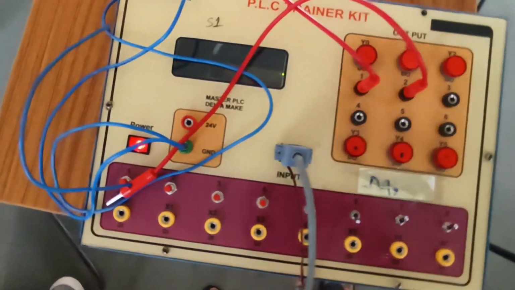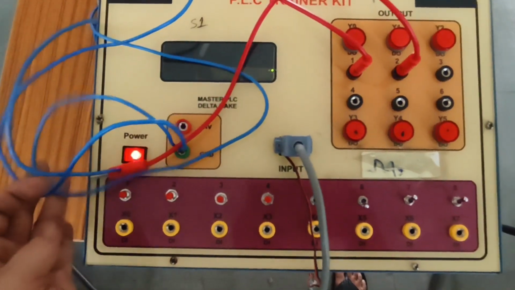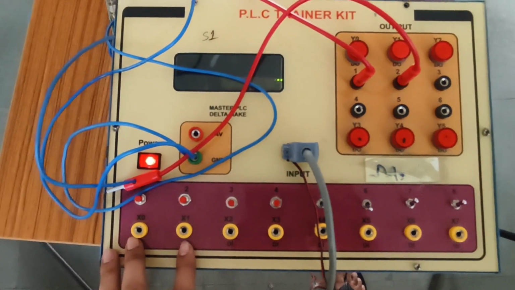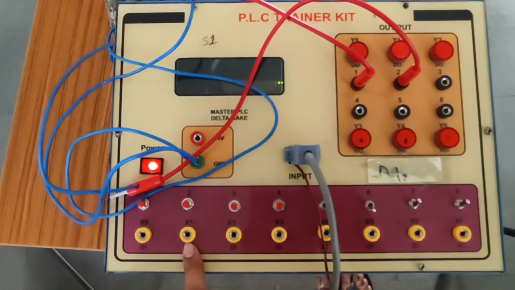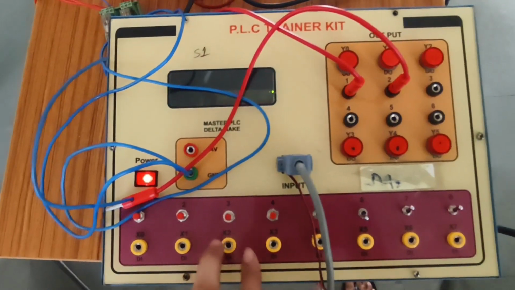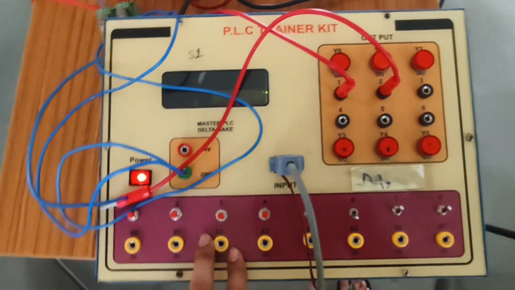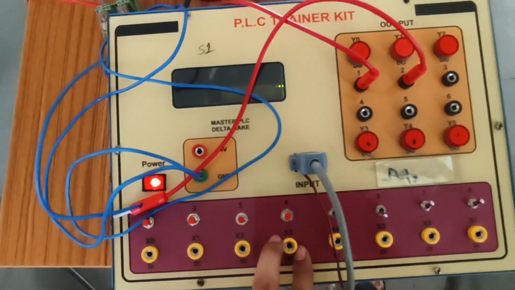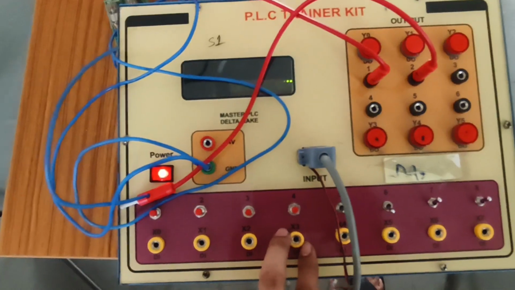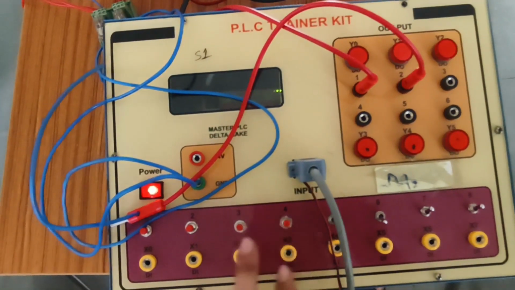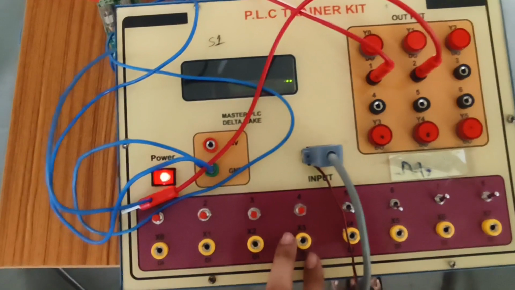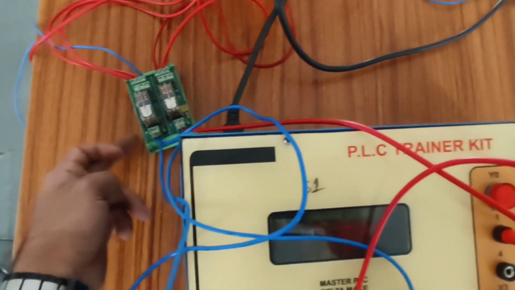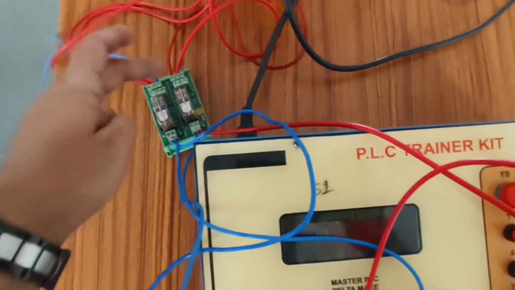These are the physical connections from the PLC. We are using 4 push buttons X0, X1, X2, X3. One is for starting the motor, X1 is for stopping the motor, X2 is for operating the induction motor at 20 hertz, X3 is for operating the induction motor at 50 hertz. This is for container, this is for sachet. Output Y0 is connected to relay 1, output Y1 is connected to relay 2.